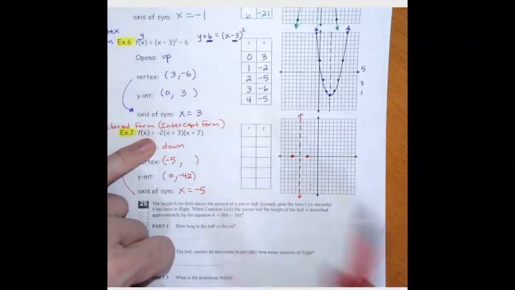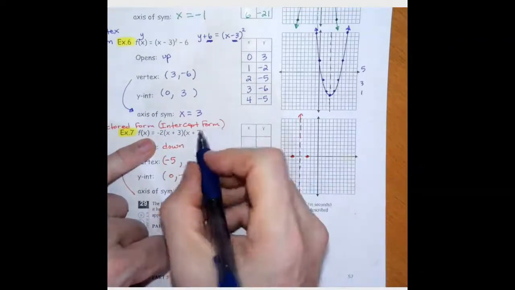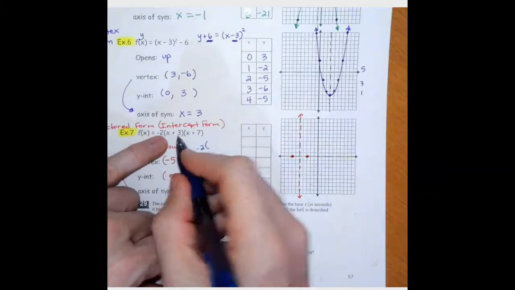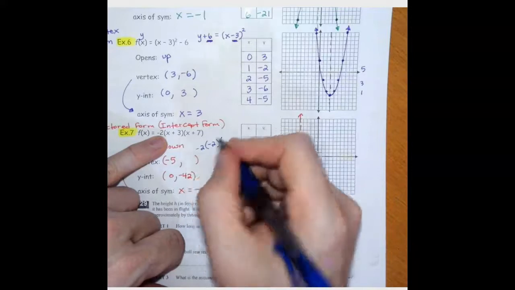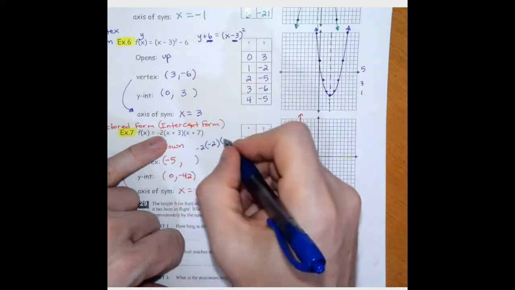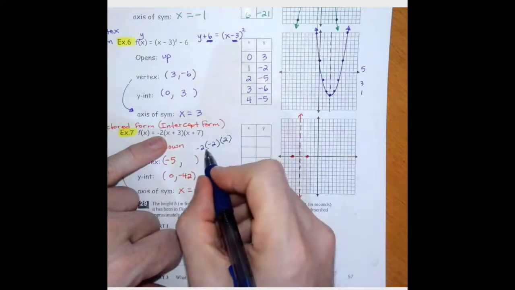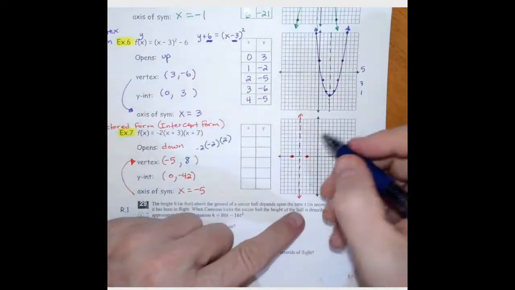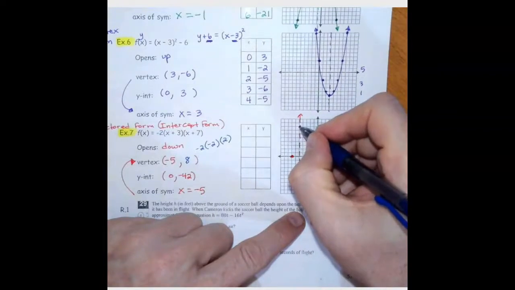Now we need to plug that in here, so that's going to be negative 2, and now if we plug negative 5 in there, negative 5 plus 3 is negative 2, and negative 5 plus 7 is positive 2, so that's going to be 8, negative 5, 8. So that will be up here.